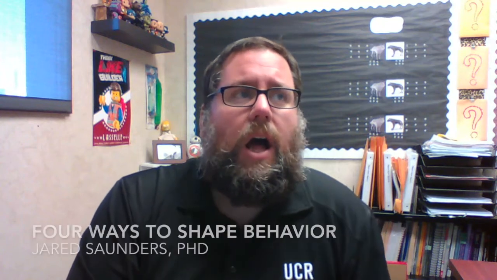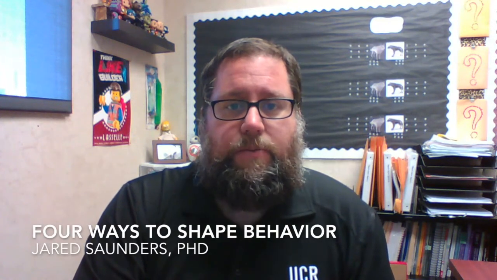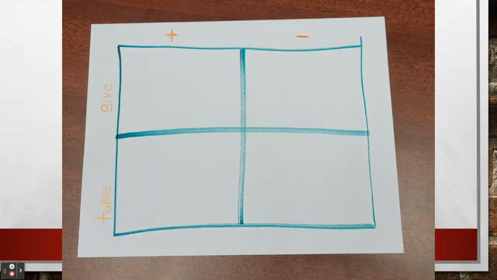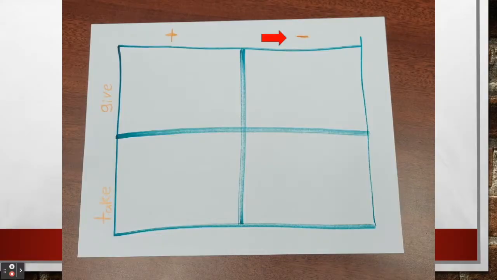Whenever you think of how you're going to shape and reinforce a child's behavior, there are four different ways that you can look at this. You're either going to give something to the child or take something away from the child. And you can think of that as being experienced by the child as either positive or negative.